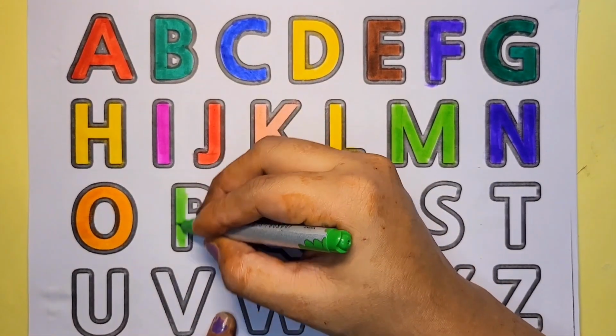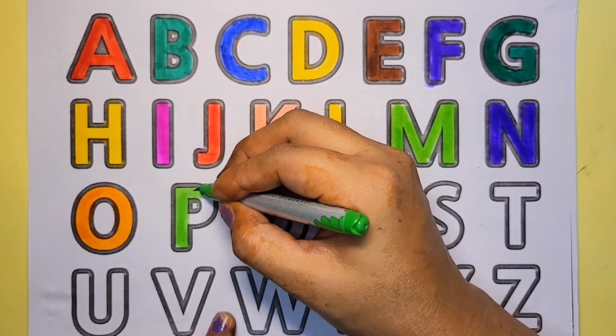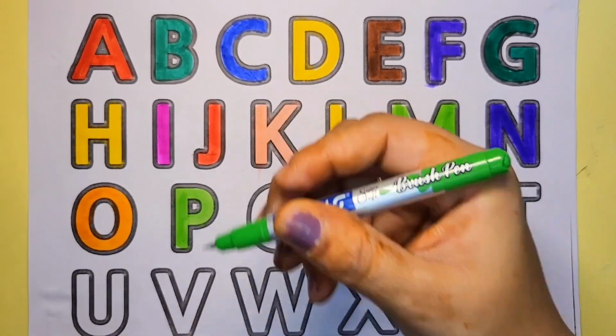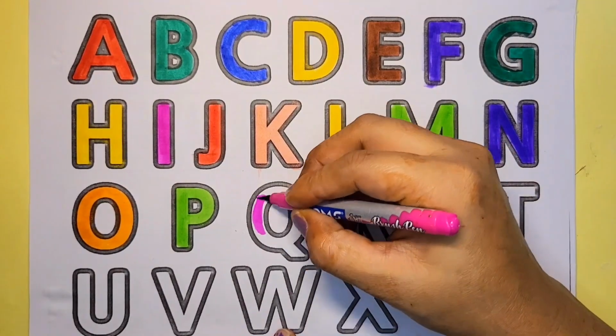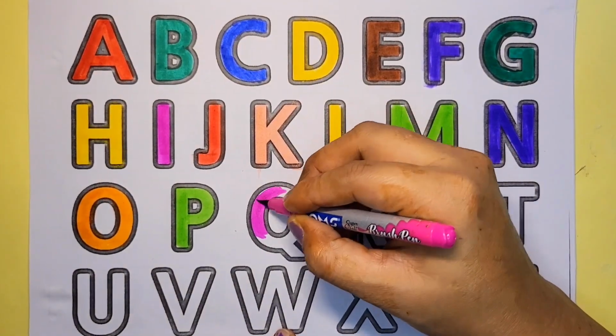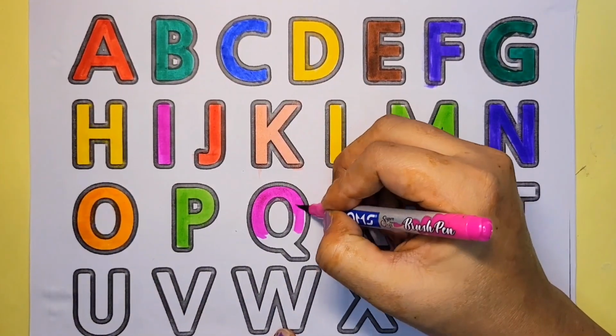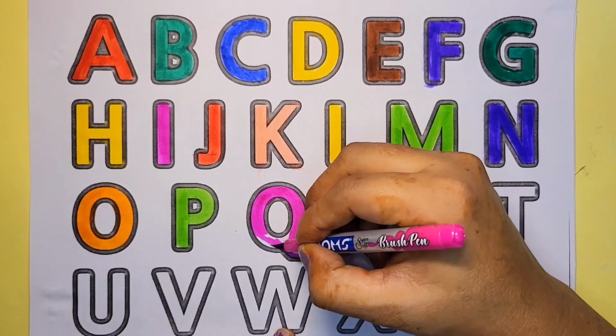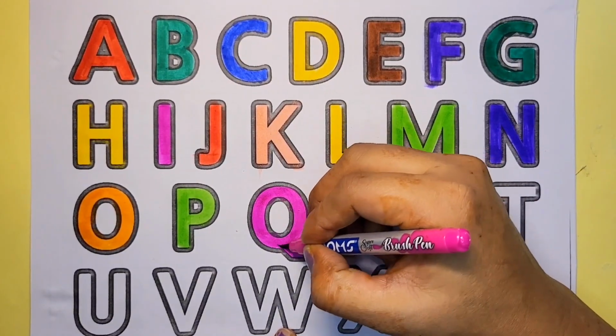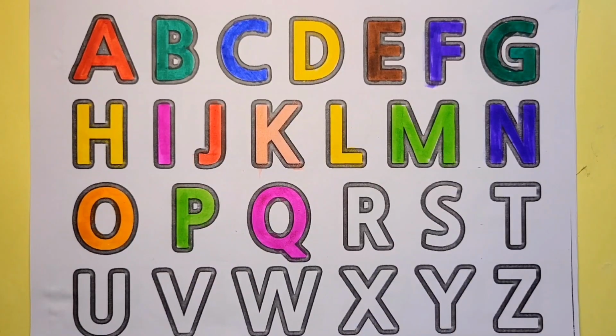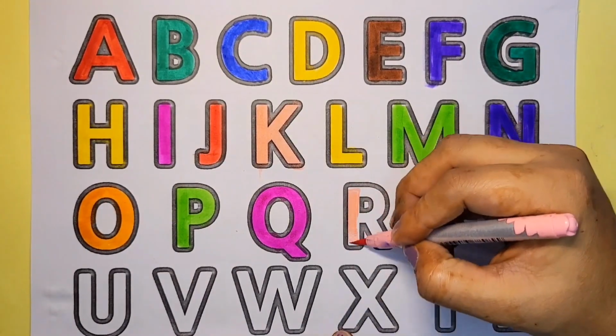P for parrot, color. Q for queen, pink color. R for rose, light pink color.